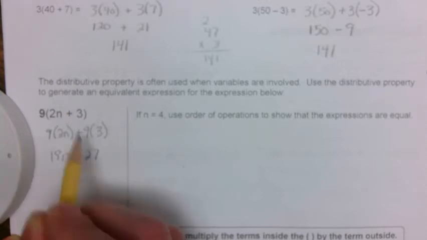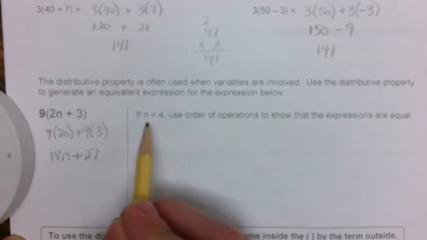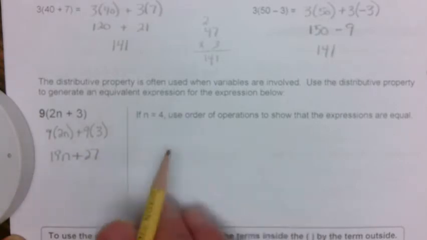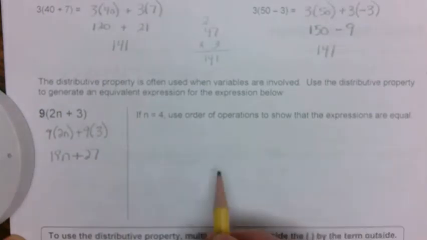Now, once again, I'm going to show that these two are equivalent to each other by using a value for n. If n equals 4, we're going to use the order of operations to show that the expressions are equal.